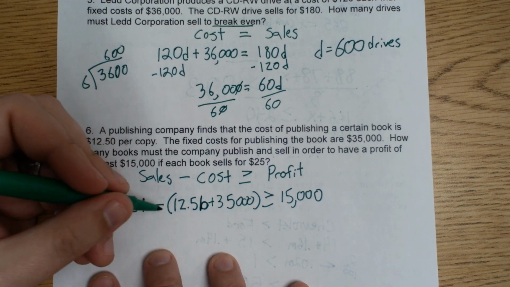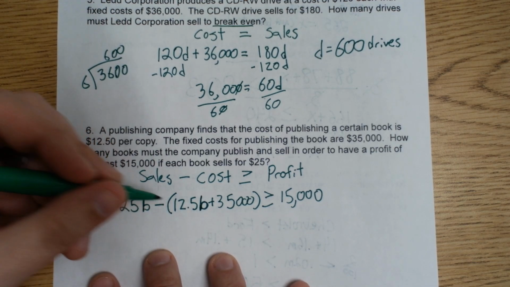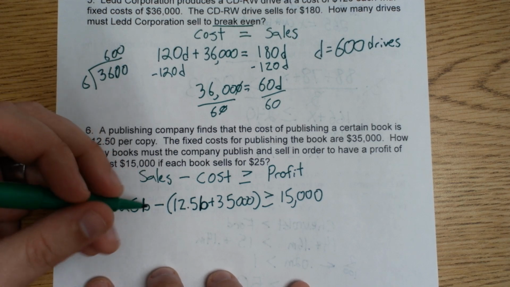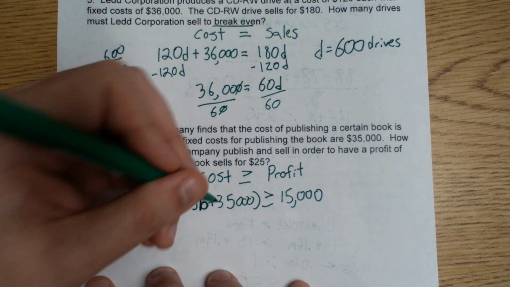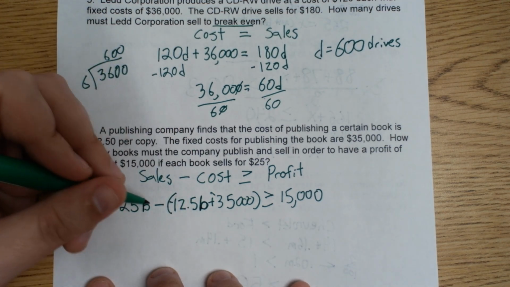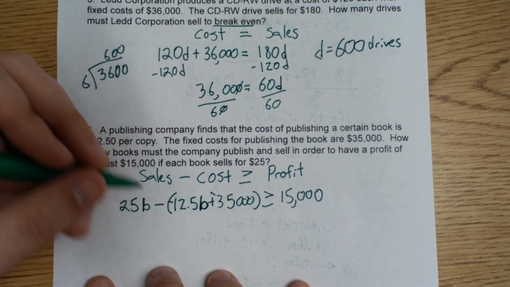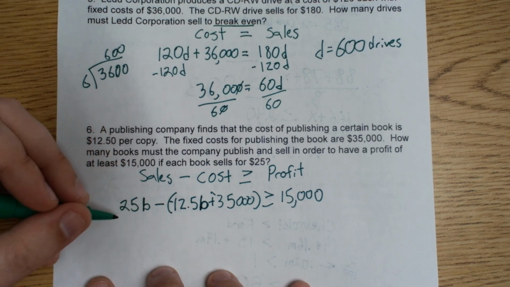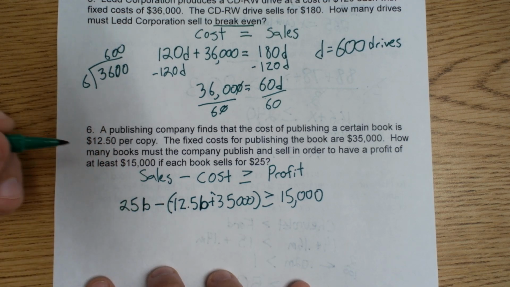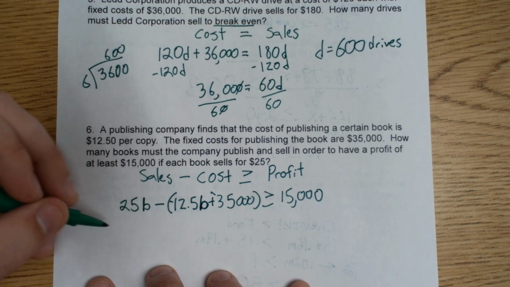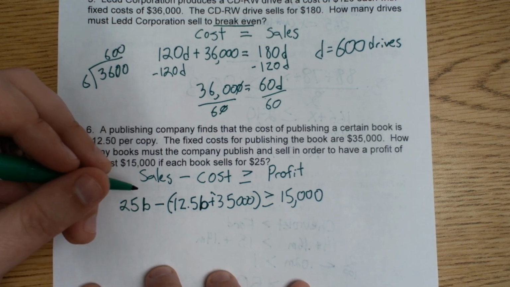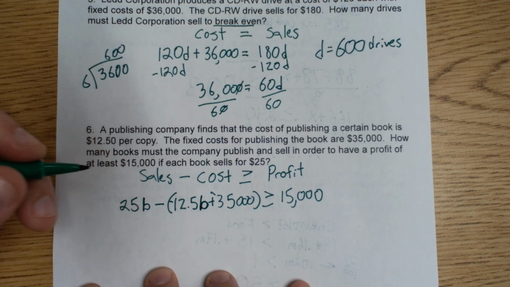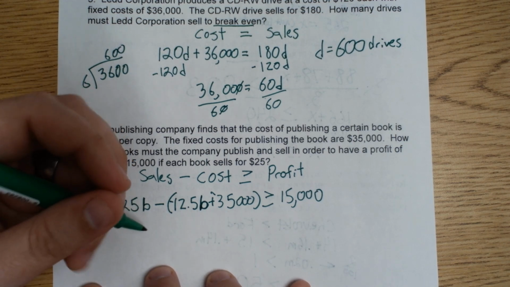First thing I'm thinking that I want to do is distribute this negative. So that'd be negative 12.5B and a negative 35,000. So if I do 25B minus 12.5B, well, 12.5 is exactly half of 25.